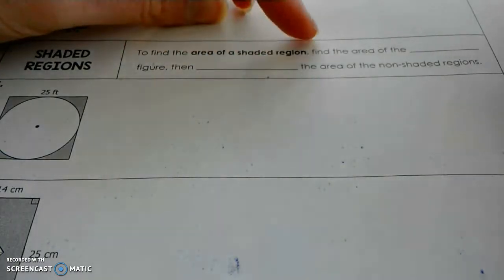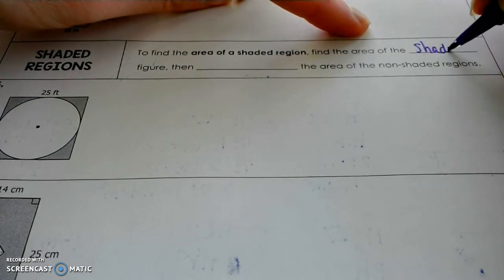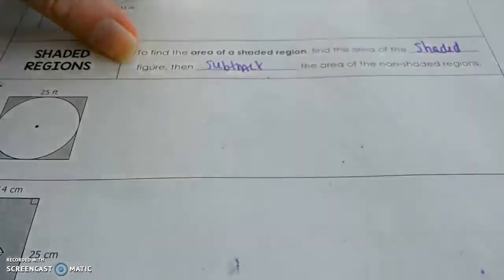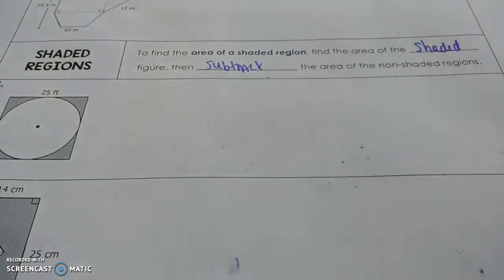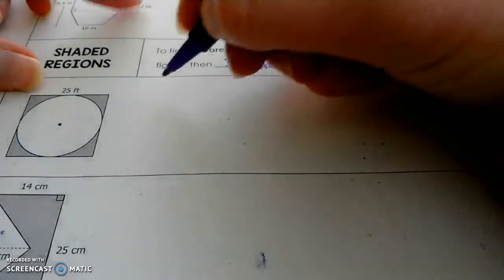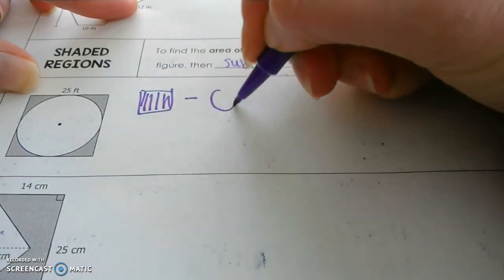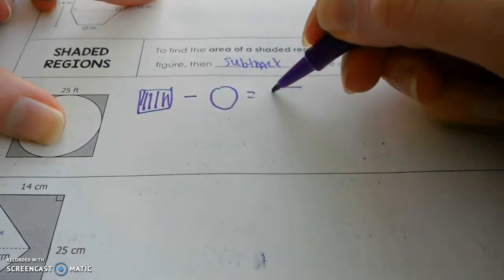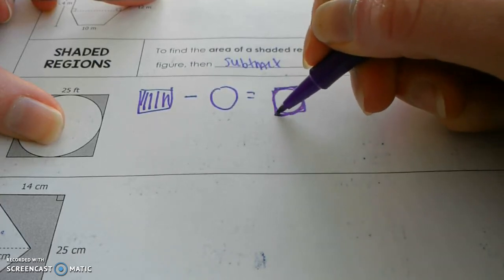To find the area of a shaded region, find the area of the shaded figure, then subtract. Okay, then you're going to subtract the area of the non-shaded. What that means is if we look at number 6, the whole shaded region is a square. If I subtract the unshaded or non-shaded region, which is the circle, I would then get the shaded part on the outside.